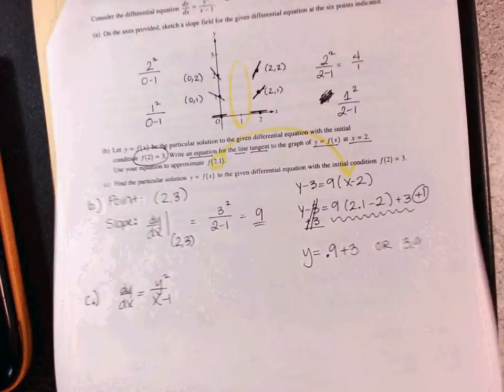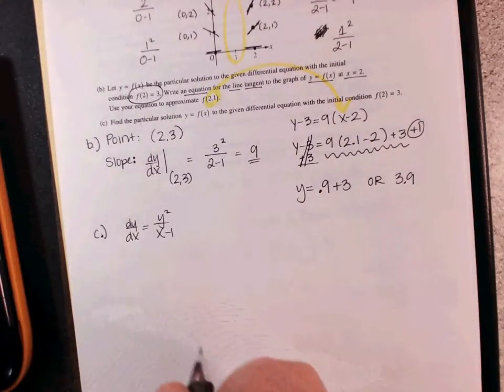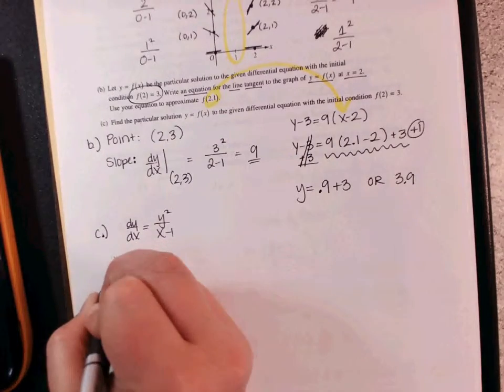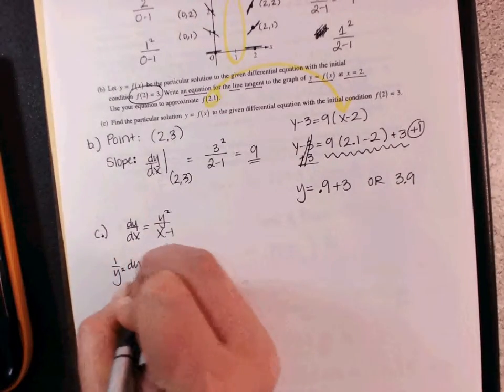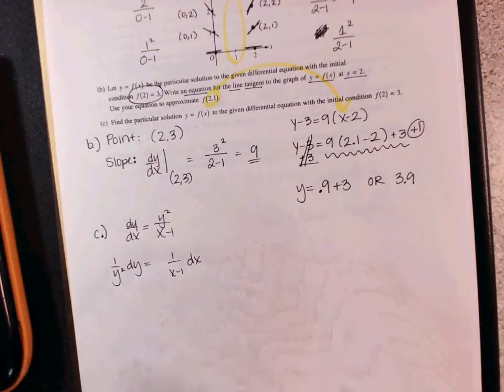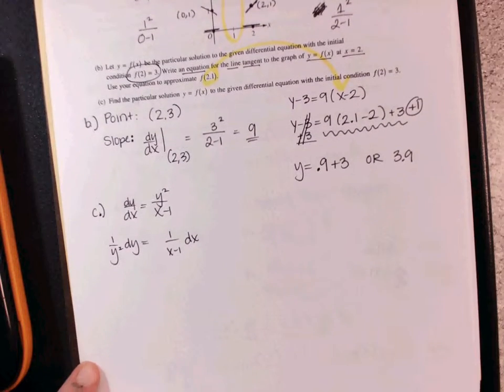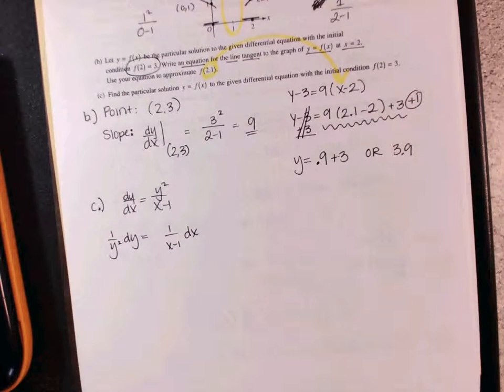Okay, step 1, what should your separate look like? 1 over y squared dy. Yeah? 1 over x minus 1 dx. Good. Make sure that your x minus 1, if it was already on the bottom, it's got to stay on the bottom. So you can leave a 1 above it as a placeholder, okay, but they're both on the bottom.